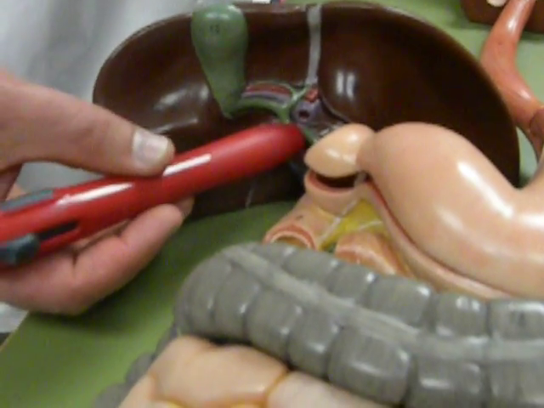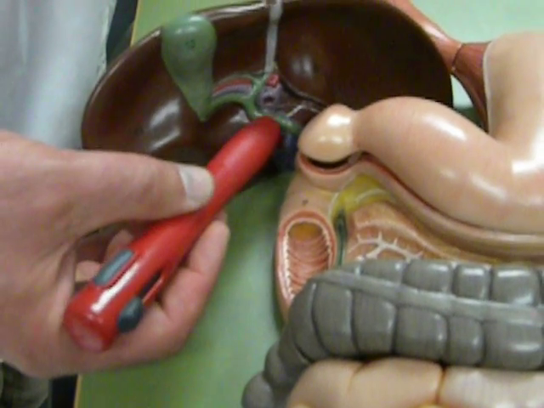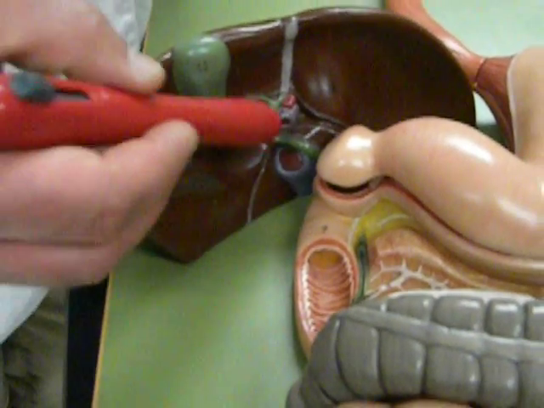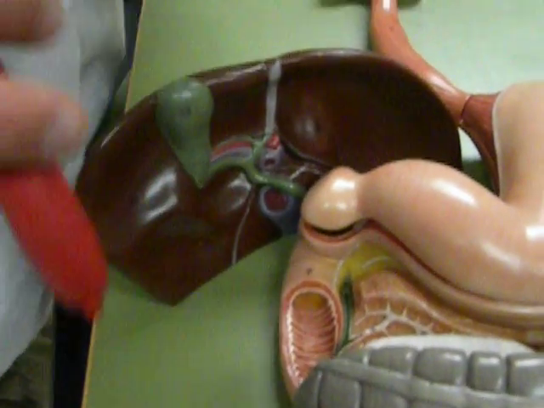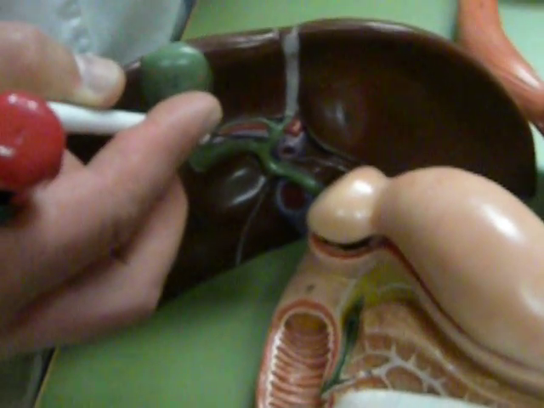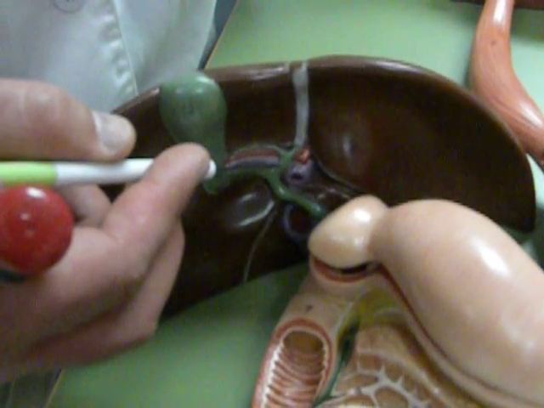It's got the common bile duct. When the cystic duct is combined with the hepatic duct, it's common bile duct. We've got the common hepatic duct. Right here, we have a common hepatic duct. It's coming off the liver. The right hepatic duct and left hepatic duct become the common hepatic duct.